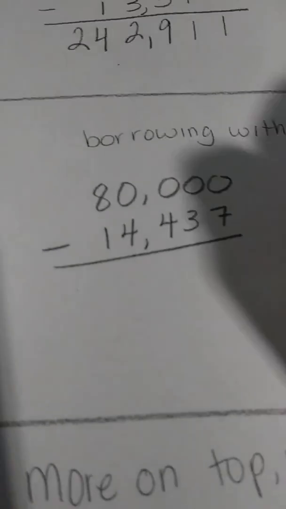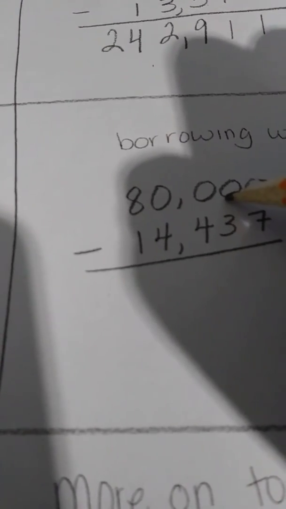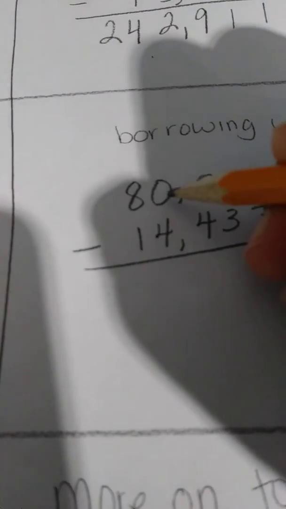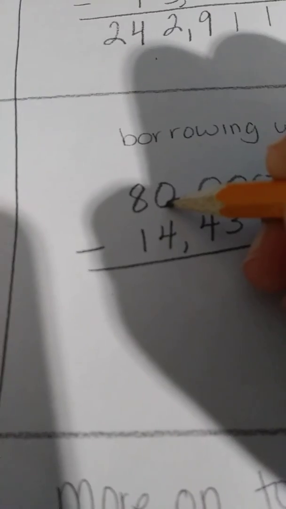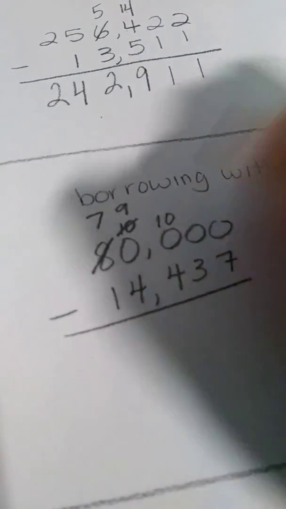Borrowing with zeros. 0 minus 7 you can't do. Can't borrow from this 0. Go next door. Can't borrow from this neighbor. Go next door to this neighbor. Can't borrow from 0. So you go all the way over to the 80. Cross off the 80. Make it a 7. That gives 10 to here. But then you cross this off. Make it a 9. You know why? Because you have to give this 10.